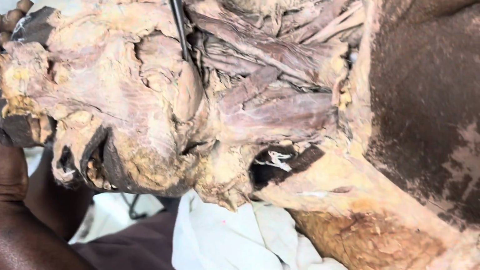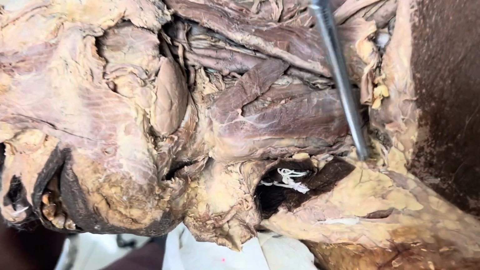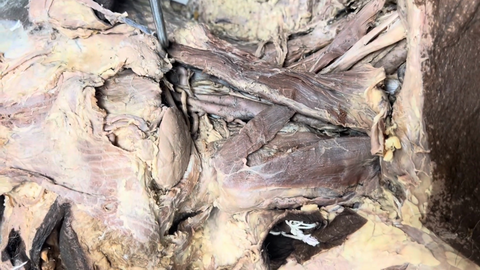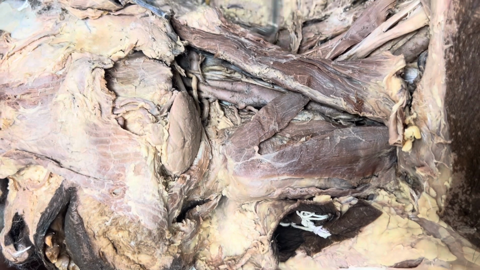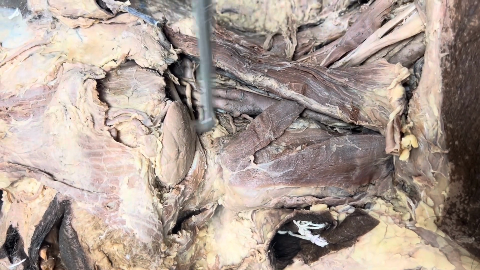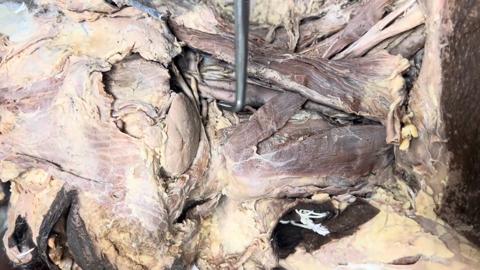Talking about the anterior triangle, it is bounded by the anterior midline, the base of the mandible, the imaginary line joining the mastoid process from the angle of the mandible, and the sternocleidomastoid muscle. This is the anterior triangle, which is subdivided into further 3.5 triangles by two muscles.